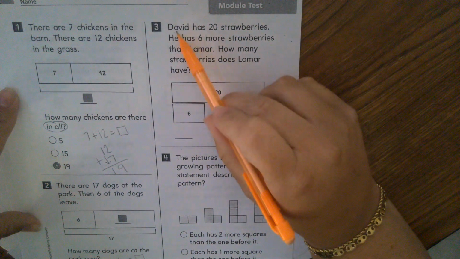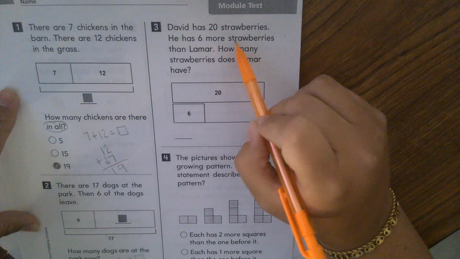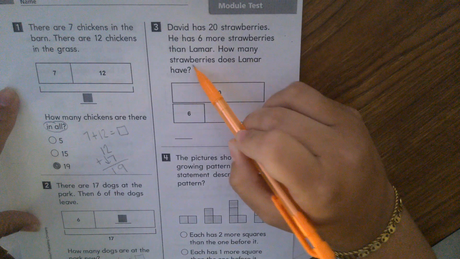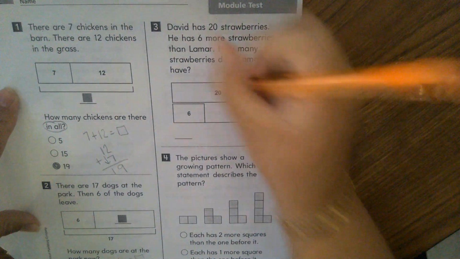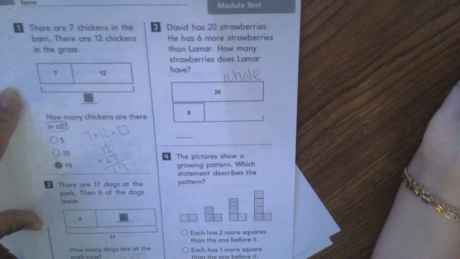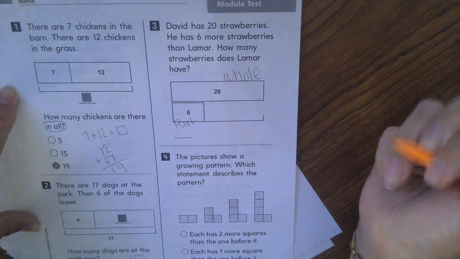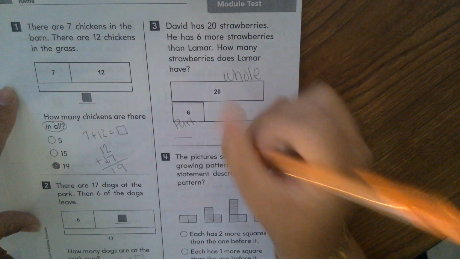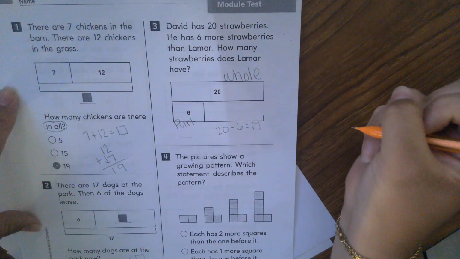Let's read it. David has 20 strawberries. He has 6 more strawberries than Lamar. How many strawberries does Lamar have? Let's look at our bar model. What number is my whole? 20. Which number is my part? 6. So if I have a whole and a part, what operation? Subtraction. So my subtraction equation is what? 20 minus 6 equals my unknown number.